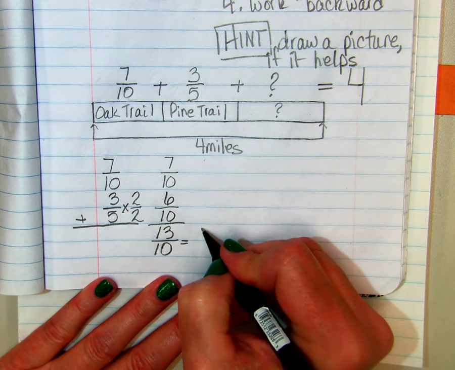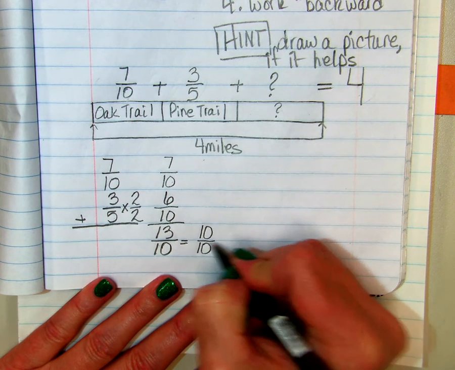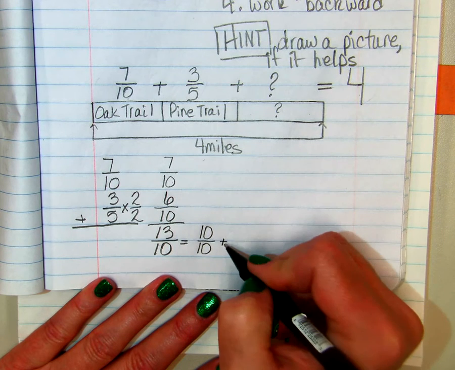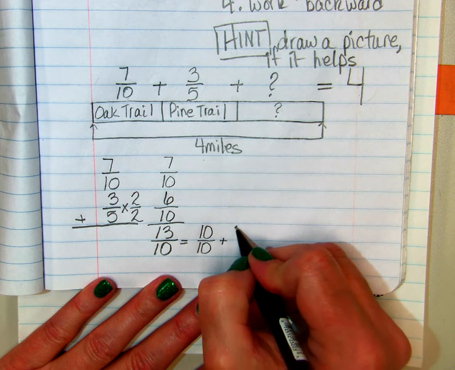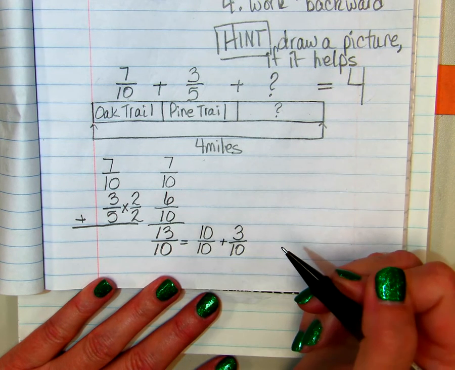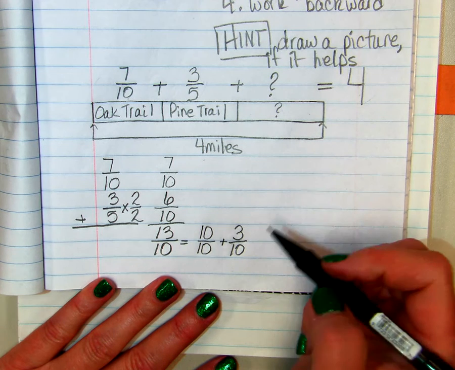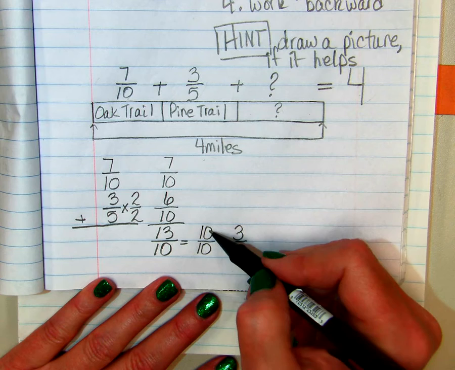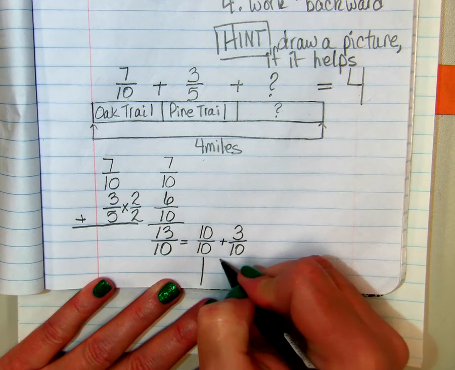I have tenths. So do you see 10/10? I'm hoping you do. And 10/10 plus what else makes the 13/10? Yep, 3/10. Okay, so 10/10 plus the 3/10, that's my 13/10. So we really say this is what? 1 and 3/10.